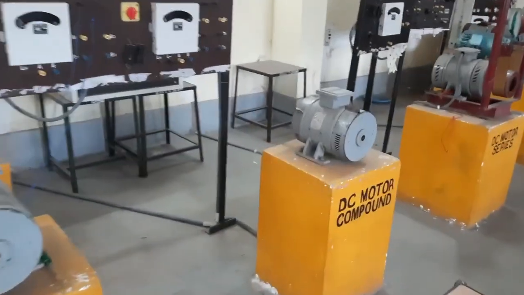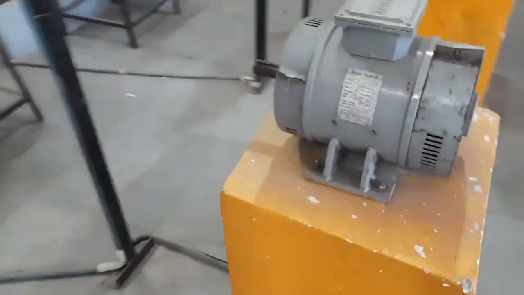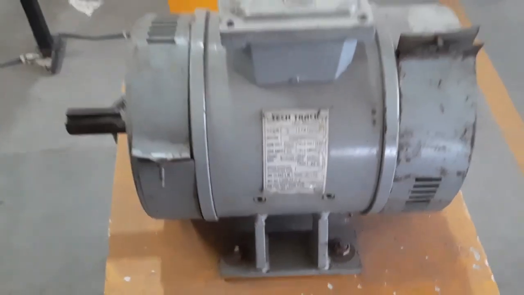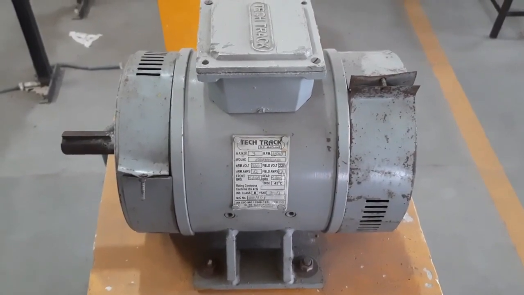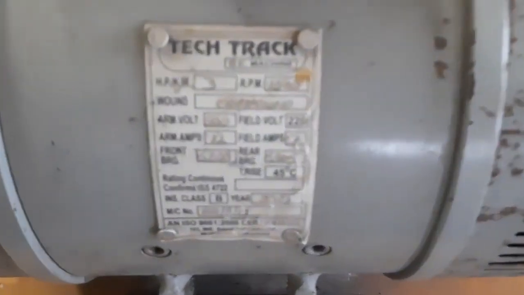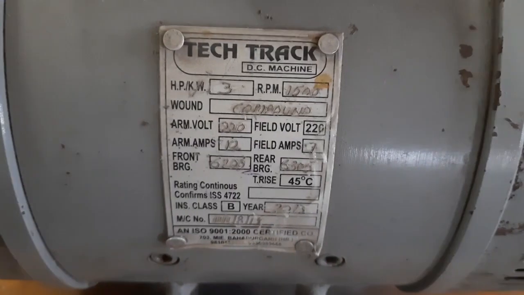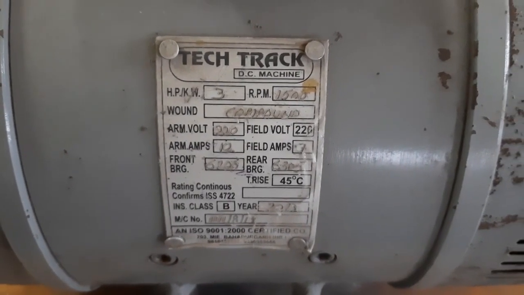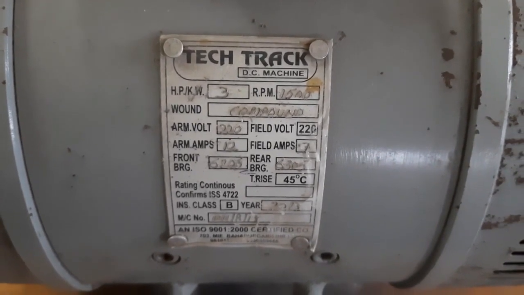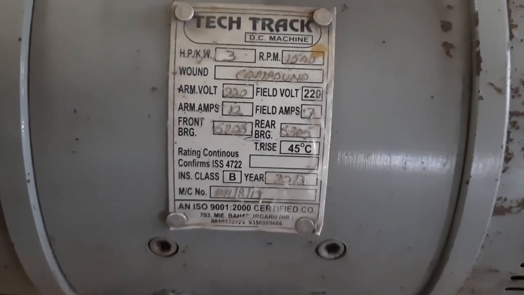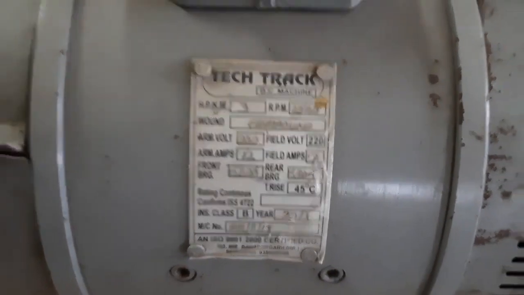Now as you can see, we are inside our machine lab, and this is the DC machine that we are going to discuss. In any DC machine, we have a specification plate in which we'll get all the data regarding that machine. For example, we'll have horsepower, how much RPM the motor or generator will be, armature volts, temperatures, and all different kinds of things. All of them are available in the specification plate of the DC machine.